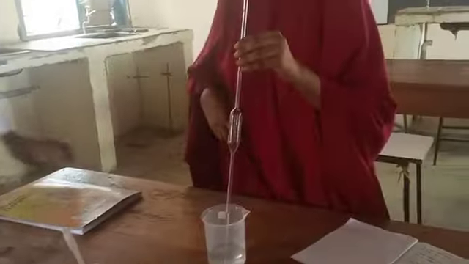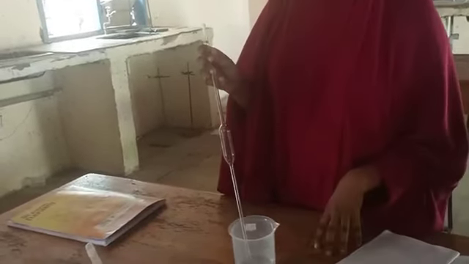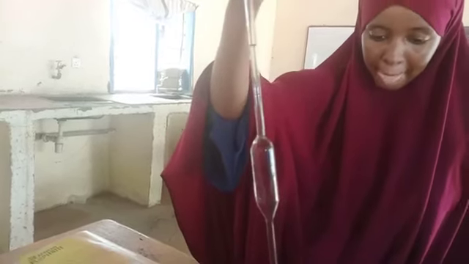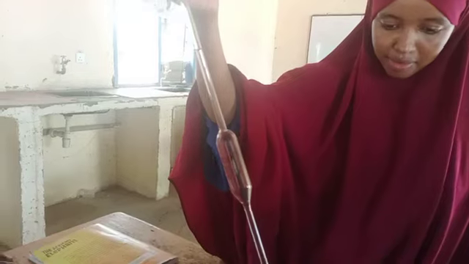From there now, the second procedure, we pipette solution G. You can use the mouth when that solution is not toxic, but if the solution is toxic, you have to use a pipette filler. So you pipette just above the meniscus, and then you adjust. So that is now at the meniscus. So that now means it is 25 ml of solution G.